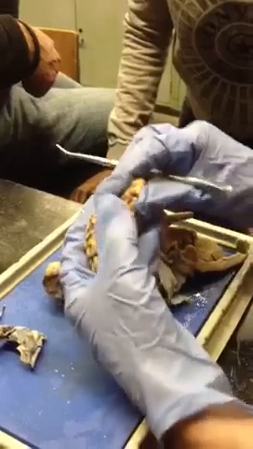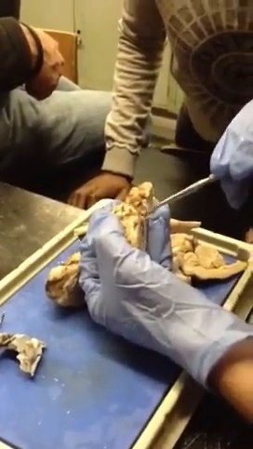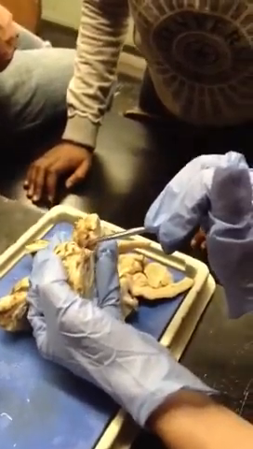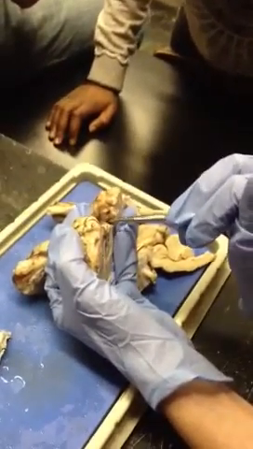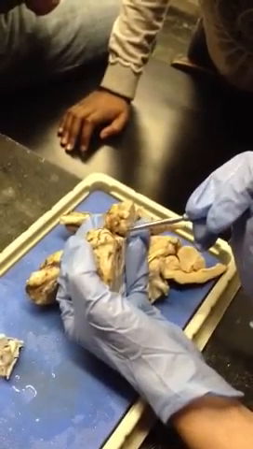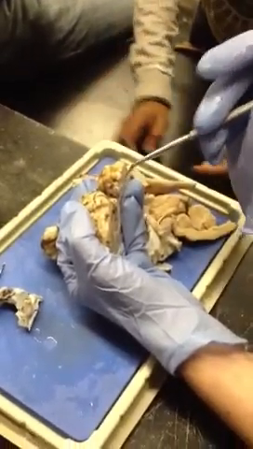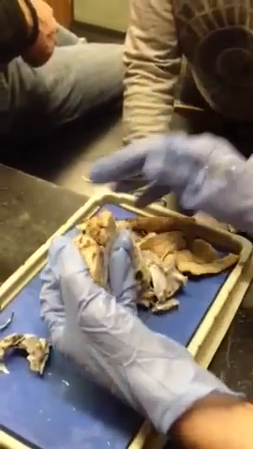Then you can look at it this way. Oop, didn't mean to tear that even more. If you can see in between there, this is the corpora quadrigemina. So there's the superior colliculus and inferior colliculus. Remember, there's pairs of each of those. So if you're talking about the pair, it's colliculi.